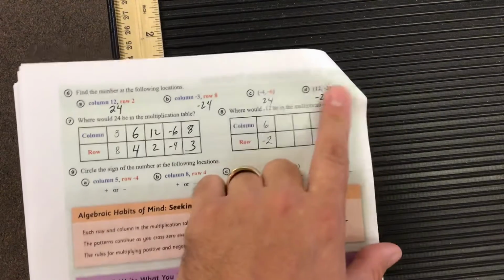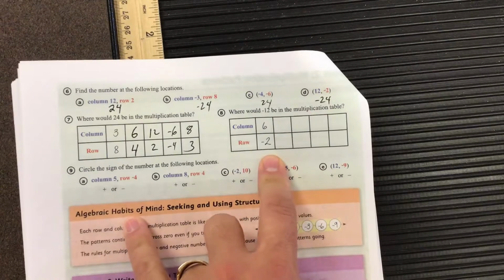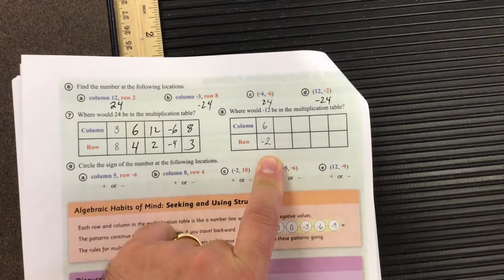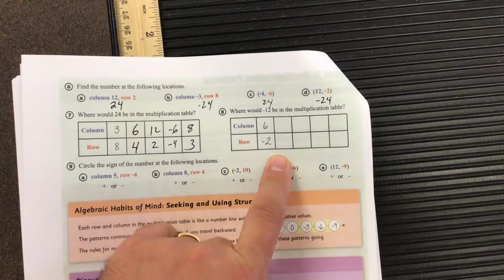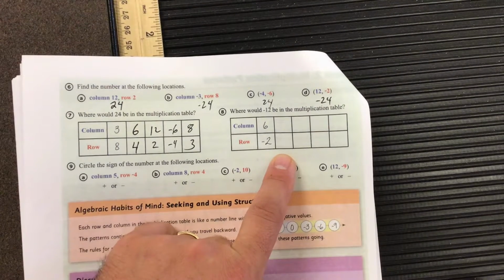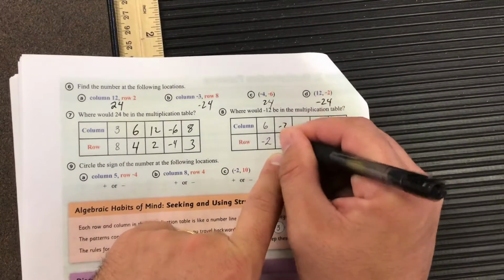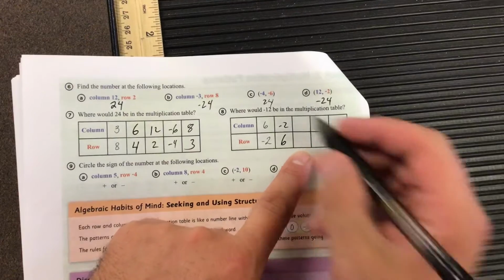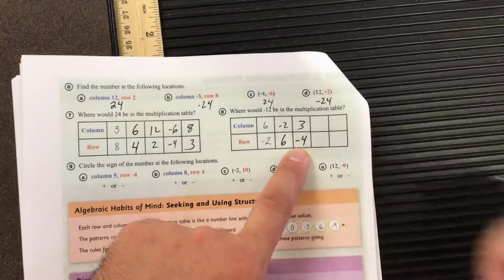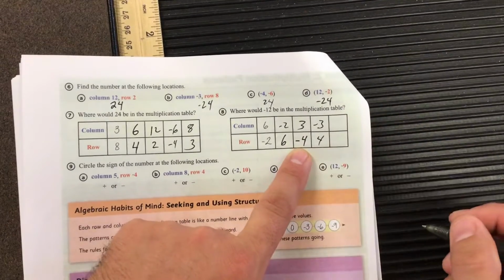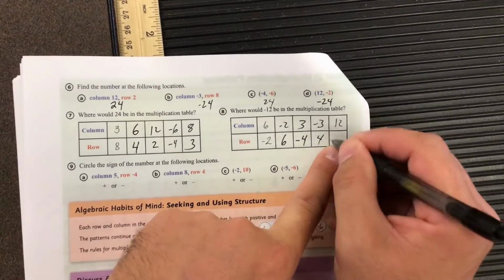Okay, instead of looking back, let's see if we can do this one. Numbers that multiply to give me negative 12. One is done for you. 6 and negative 2. Yes. Another one. Negative 2 and 6. Sure. Another one. 3 and negative 4. Switch it. Negative 3 and 4. 12 times negative 1.